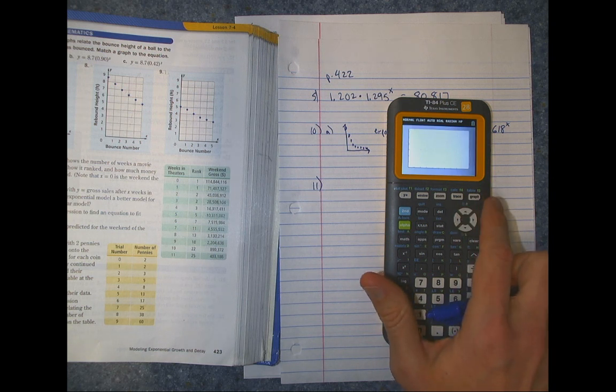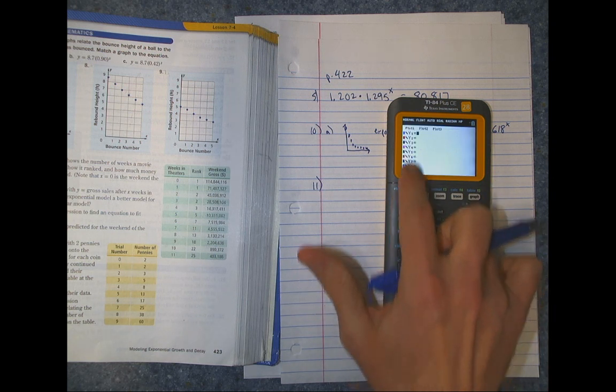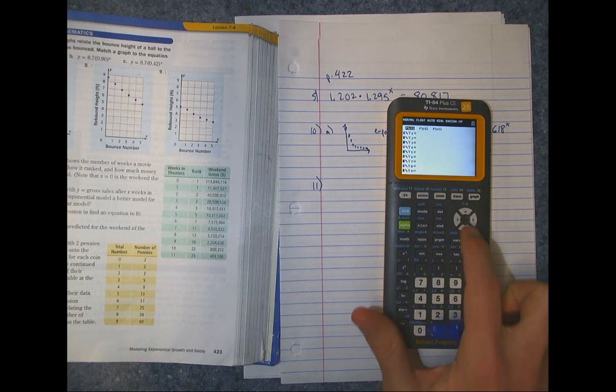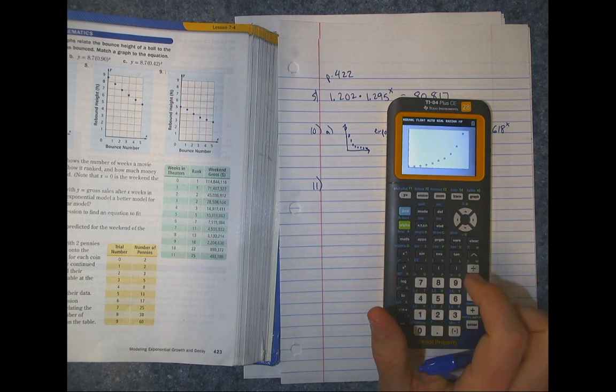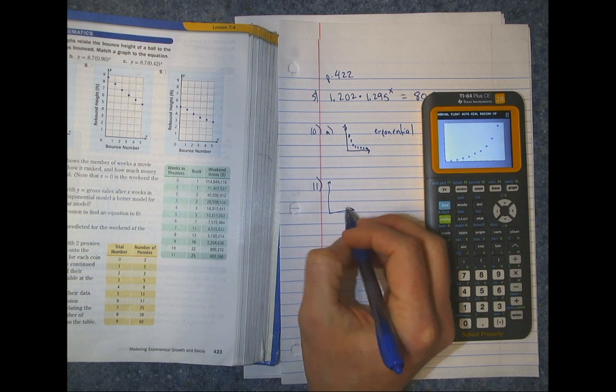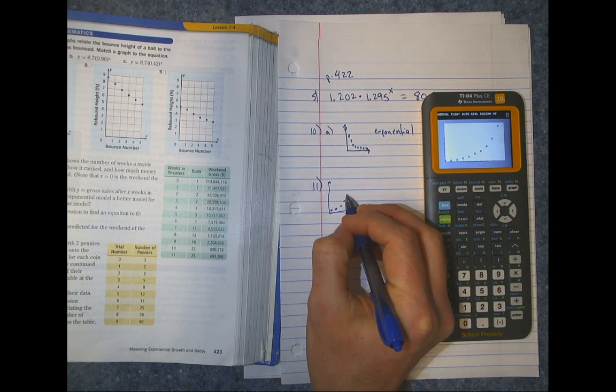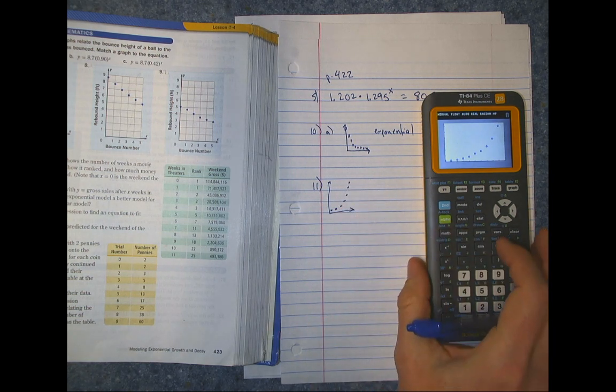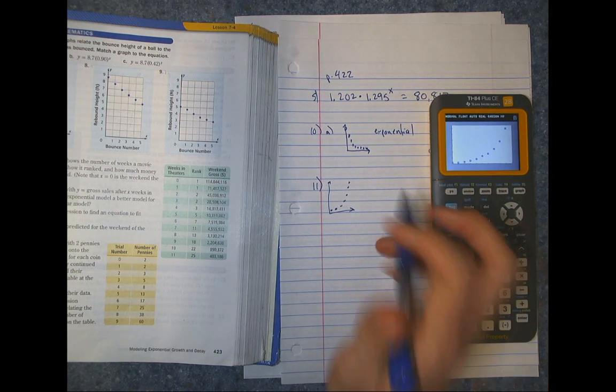So if I hit graph and I don't see anything, what you want to go do is hit y equals and make sure your plot's turned on. Hit enter. Okay, it's highlighted. And graph it. Boom, there it is. So clearly, this is curving up. This is exponential. So that's part A.